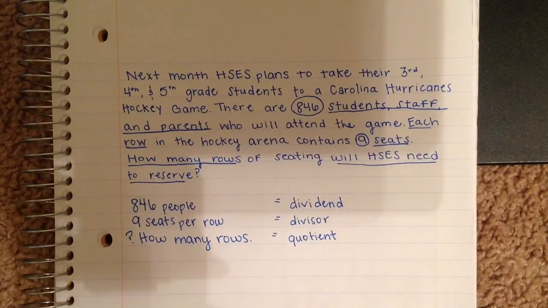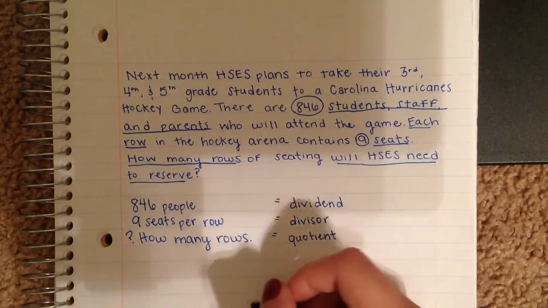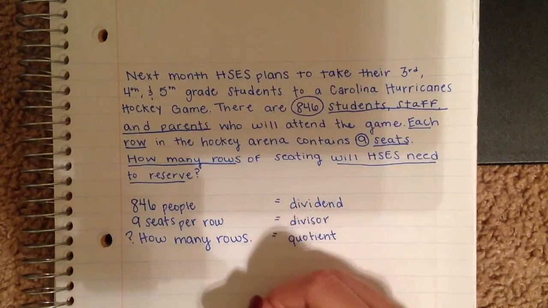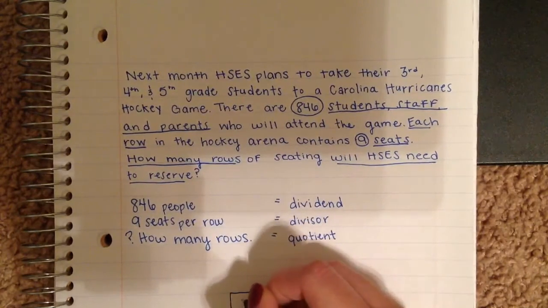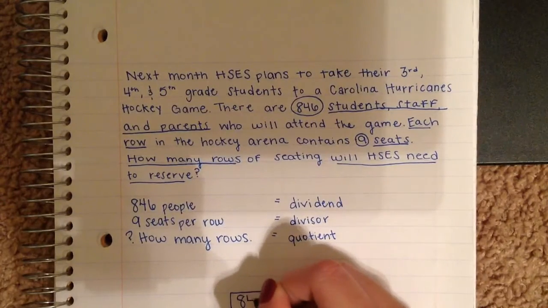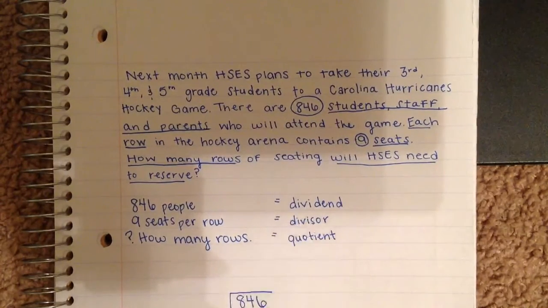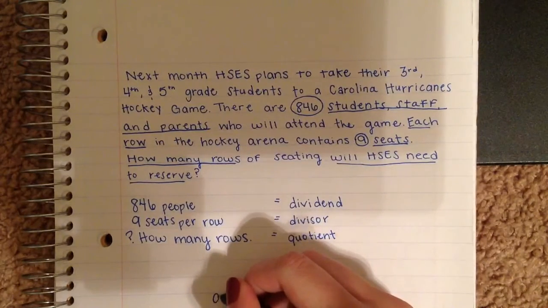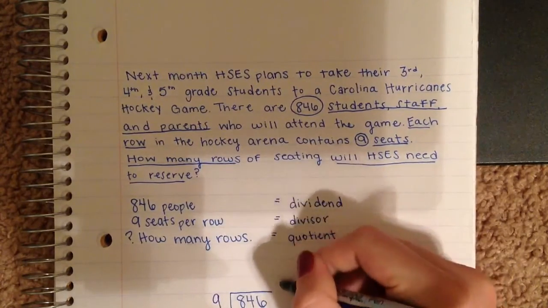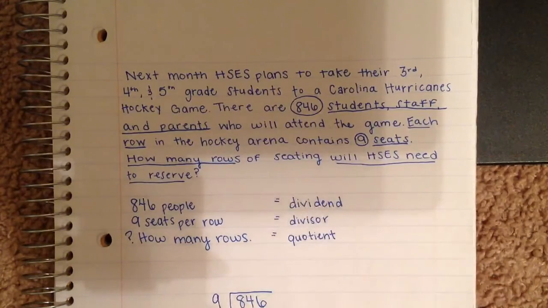When we're setting this problem up, remember that our dividend goes inside our house, 846. Our divisor knocks at the door, and our quotient will be built up top.